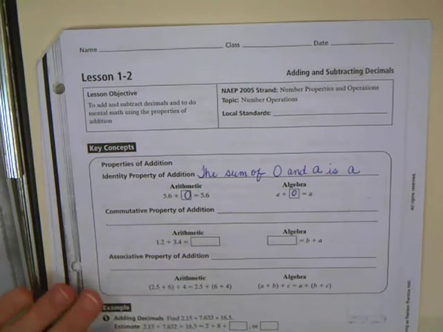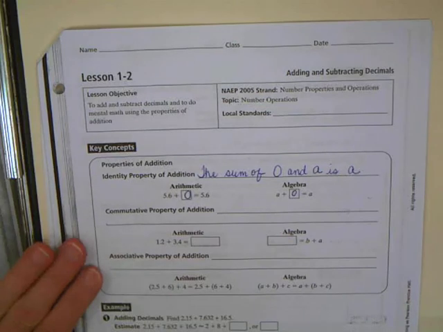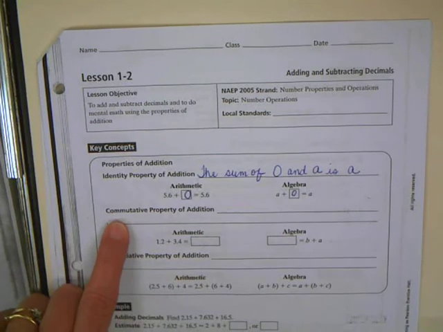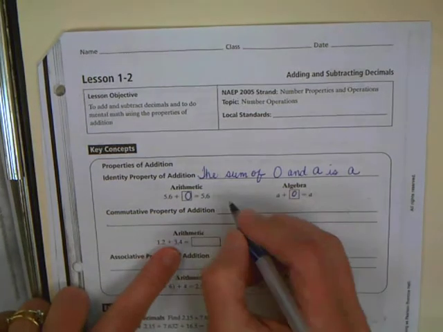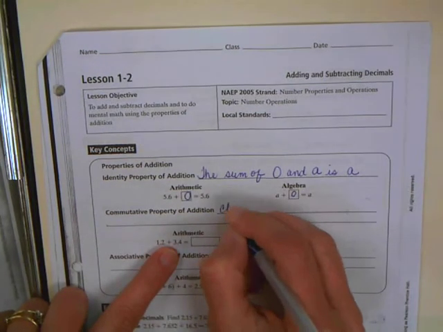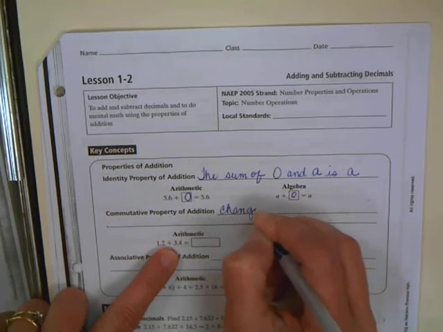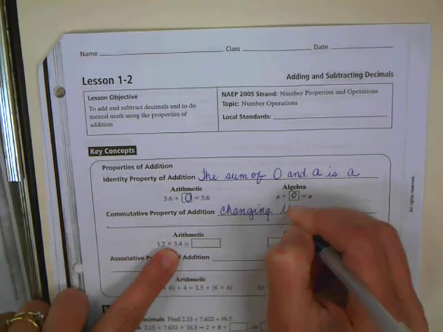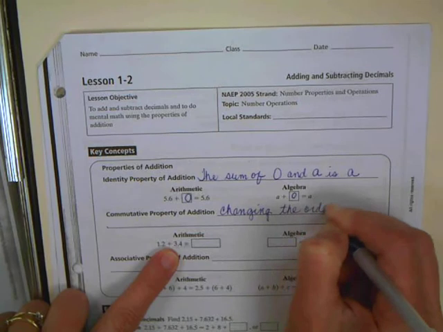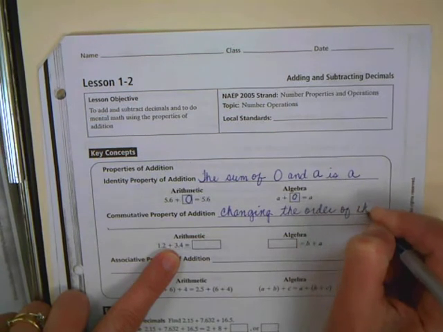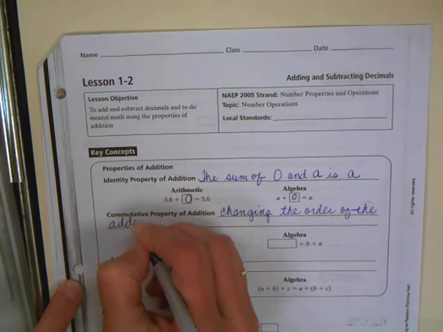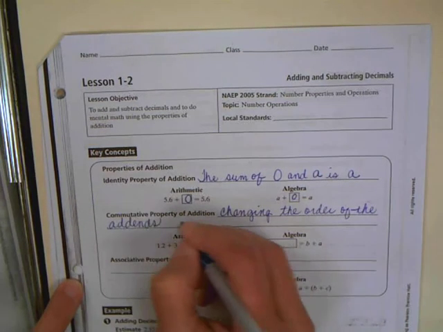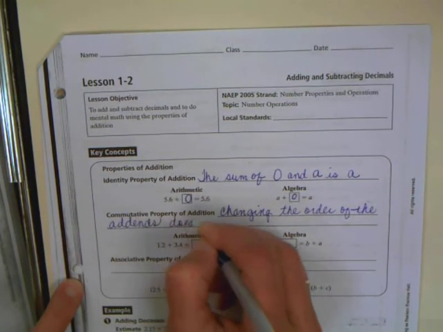Okay. Our next property is the commutative property of addition. Notice there is no N in the word. It's commutative property of addition. That tells us that changing the order of the addends does not change the sum.